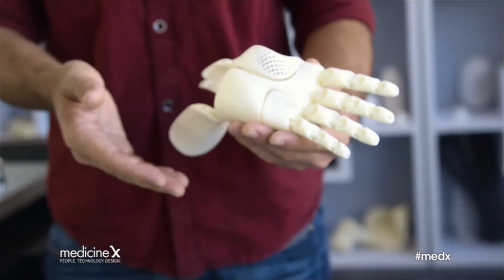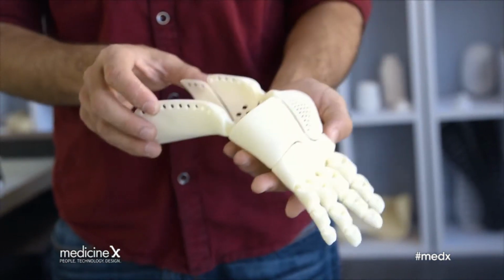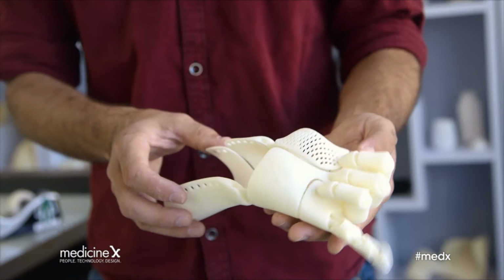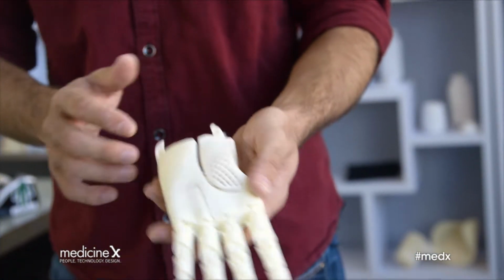And so this one comes out of the printer as one piece. There's no assembly required, can't break. And so this not only reduces the cost of creating a prosthetic hand, but as the child grows, you can just scale the file up with them and keep printing out different objects.